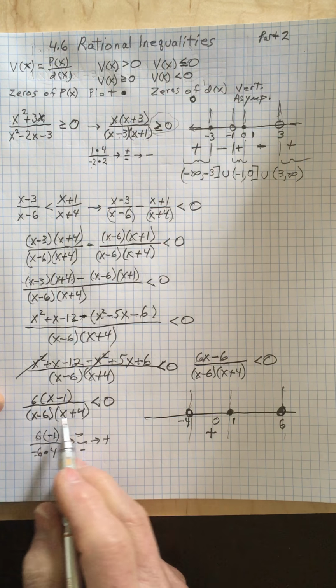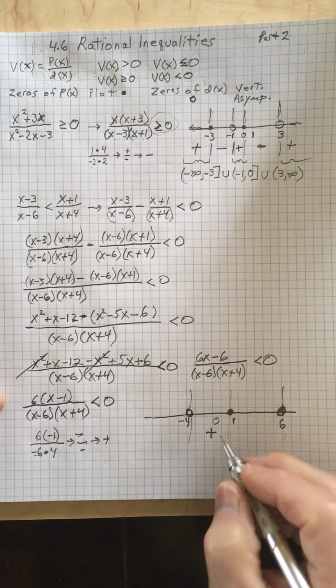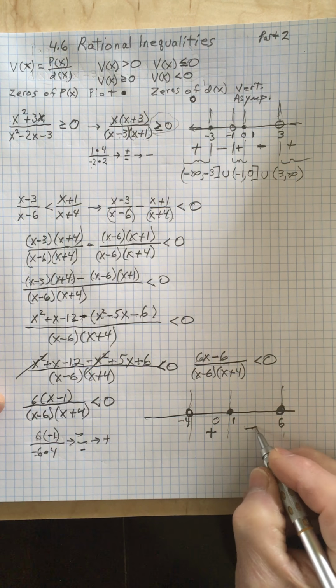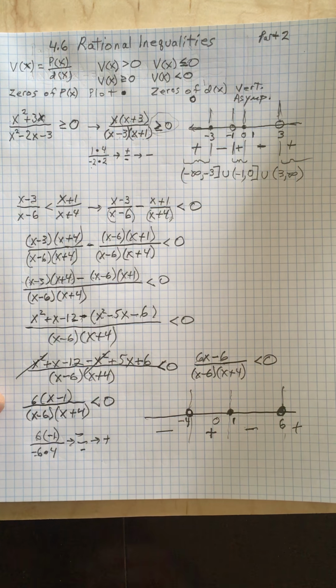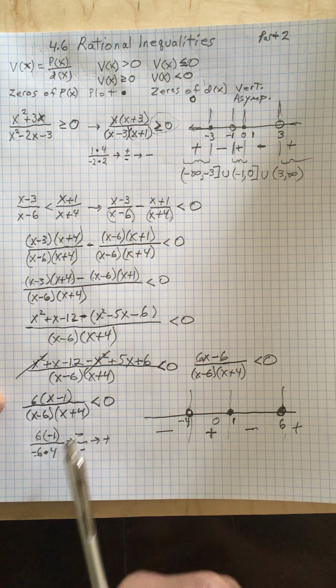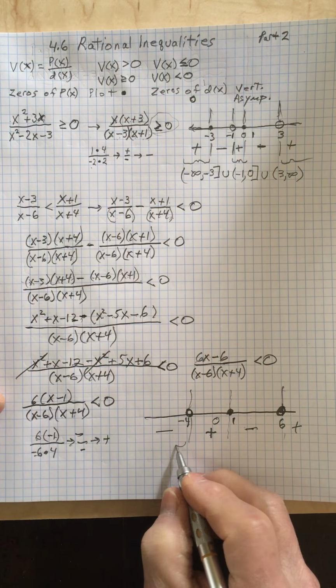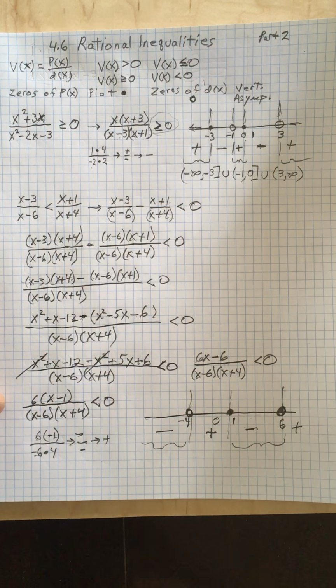Again, all the multiplicities here are 1, so it's going to change every time we cross a boundary. So from here to here, we go plus to minus. From here, we go minus to plus. From here, we go plus to minus. Since I want to be less than 0, I'm looking for negatives. So I'm looking at this range here and this range right here.